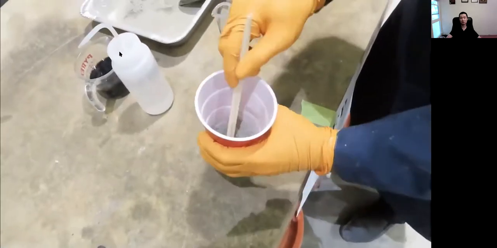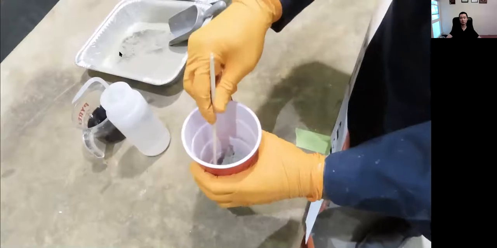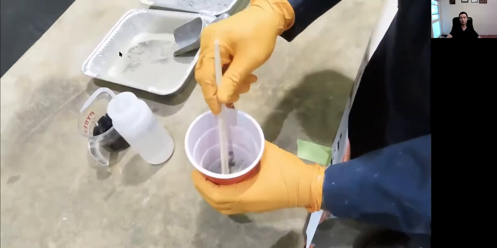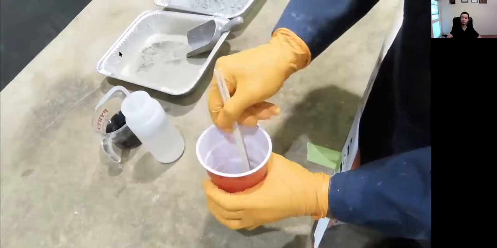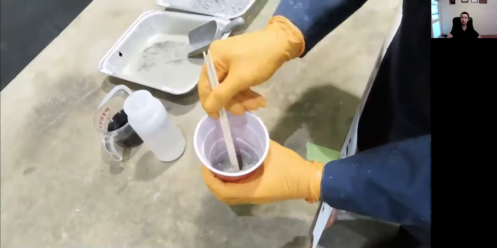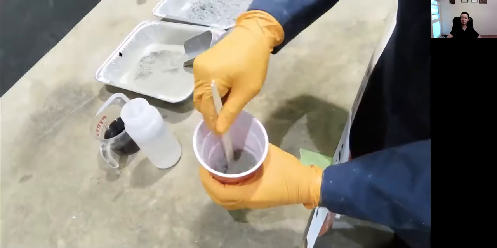So as you can see, 15 grams of water could not turn this powder into something fluidable. I try my best to mix all the 15 grams of water with my cement powder. It's wet, not fluidable.